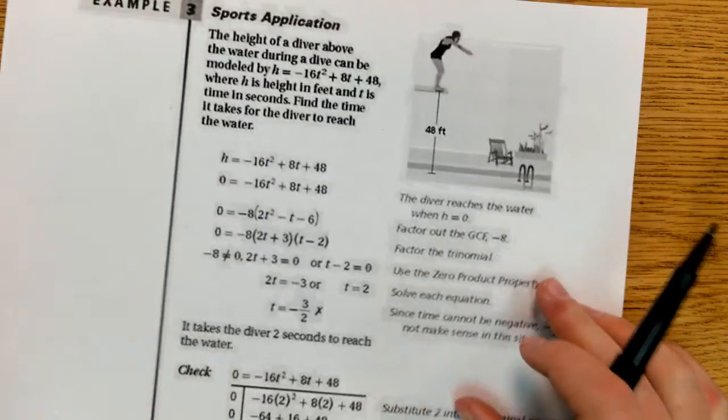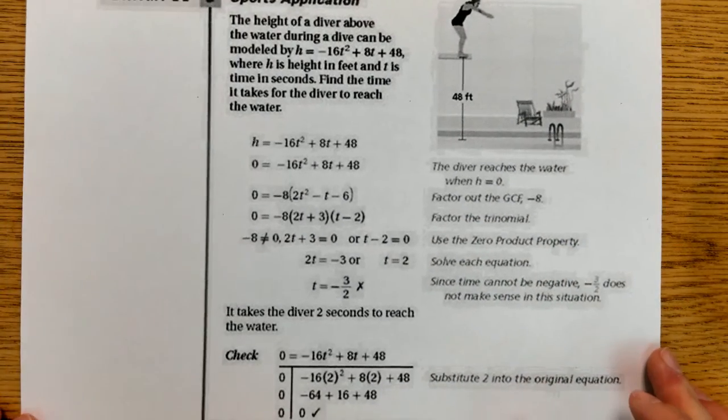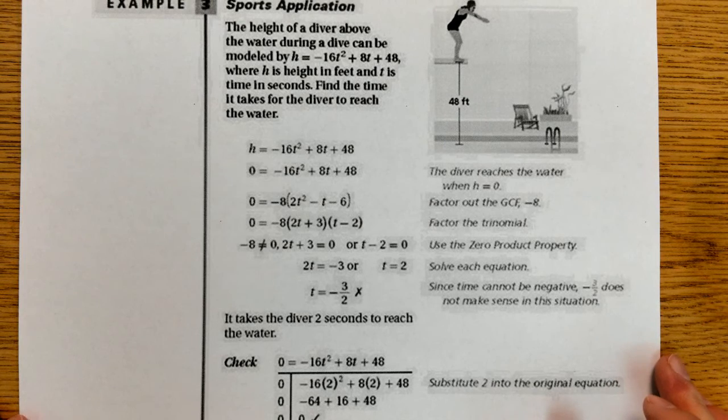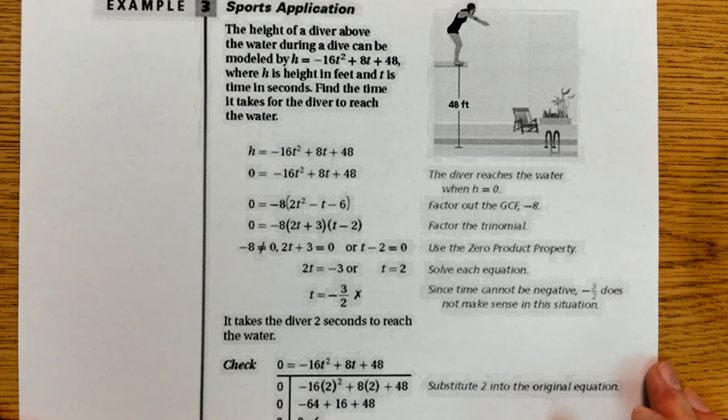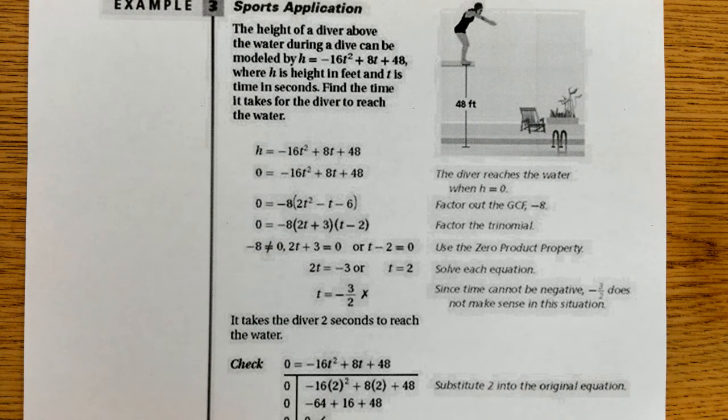So now we're going to go ahead and look at example 3. Okay, we have a sports application. So it says the height of a diver above the water during a dive can be modeled by h equals negative 16t squared plus 8t plus 48, where h is the height in feet and t is time in seconds. Find the time it takes for the diver to reach the water. So we're going to use this equation, set it equal to 0, and then factor it.